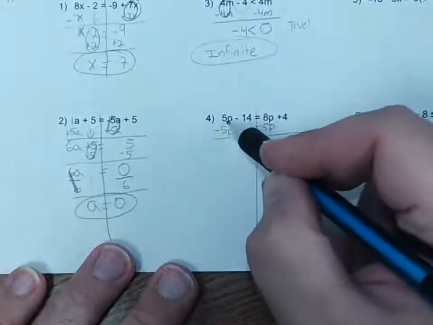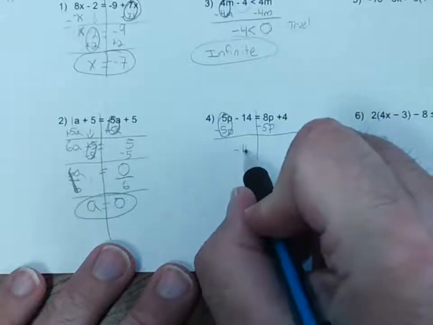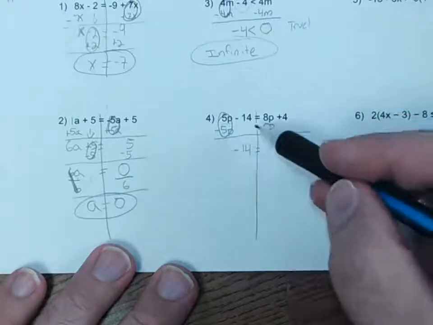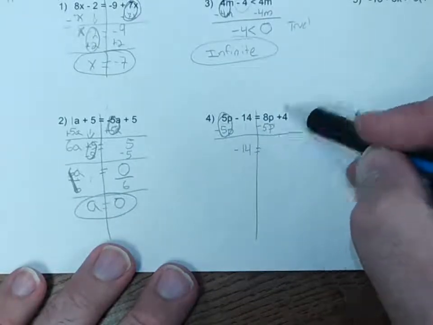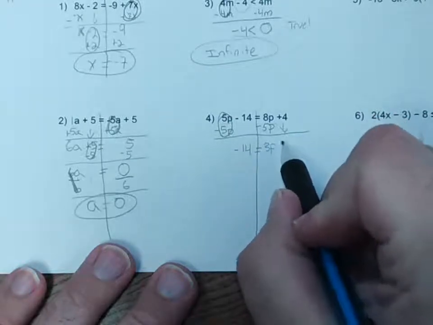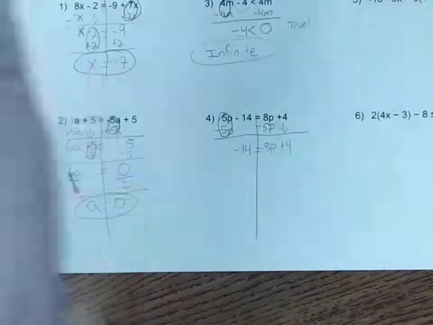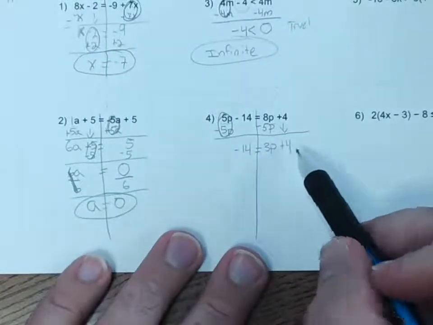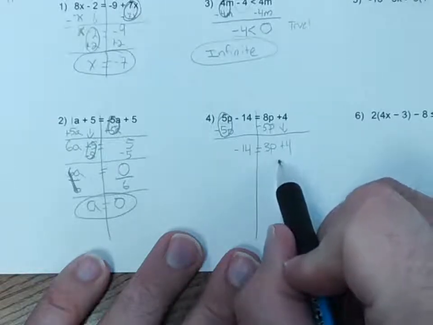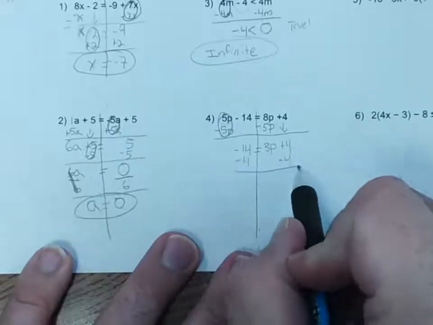On the left, 5p minus 5p is 0. 0 minus 14 is negative 14. On the, I hope I said left. That was on the left. On the right, 8p's minus 5p's is 3p's. And then bring down plus 4. So we put all of the variables on the right. Let's put all the constants on the left. The constant that needs to be moved to the left would be this plus 4. The opposite of positive 4 is negative 4. So we will subtract 4 on both sides.